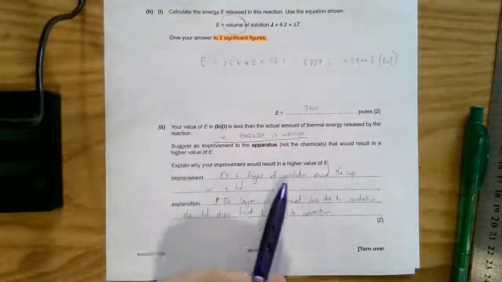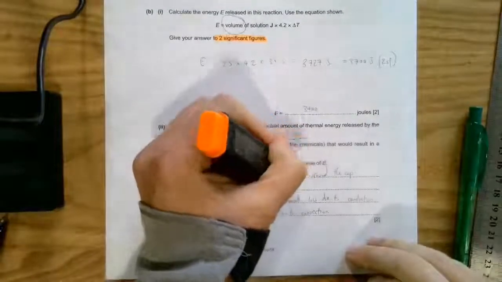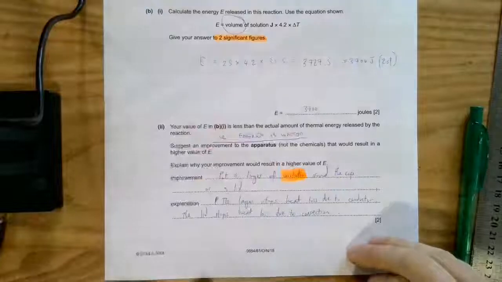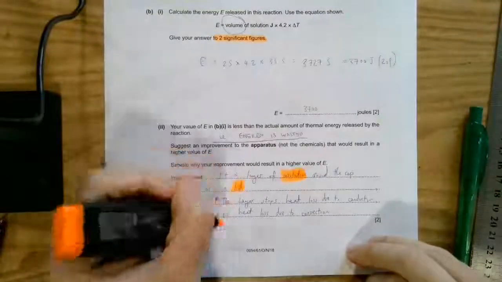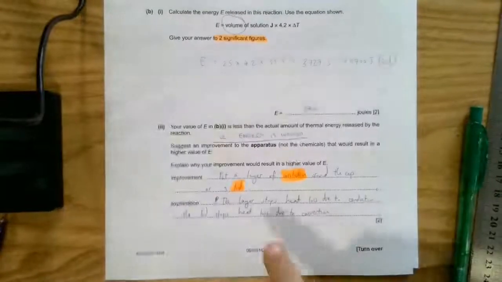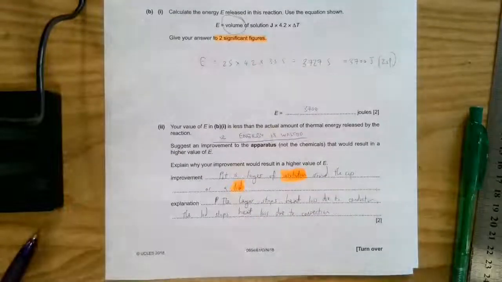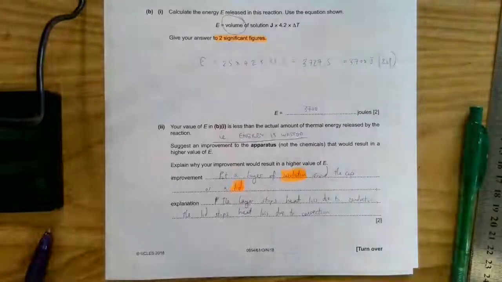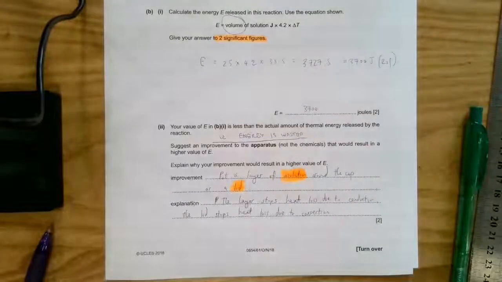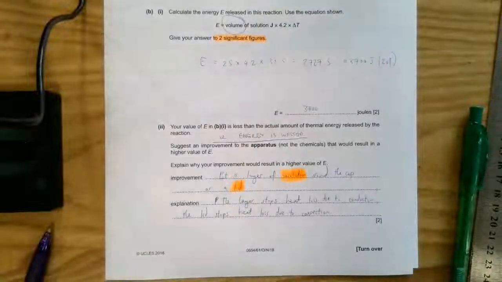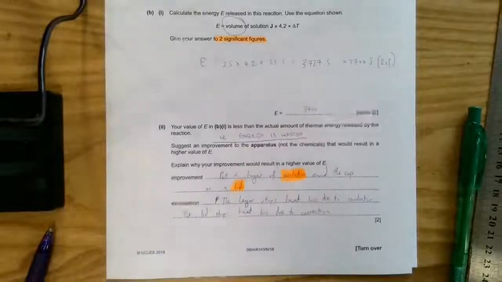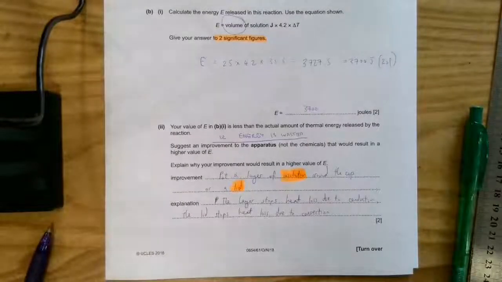How do we stop that? Well, what we could do is put a layer of insulation. You could suggest what that insulation could be. Cotton wool is a good one. Or we could put a lid on there. The layer stops heat loss due to conduction, and the lid stops heat loss due to convection. I could imagine talking about another one, which would be heat loss to radiation. You could wrap this thing in tinfoil, because the heat, as it tries to come out of the cup, would be reflected back by the tinfoil and therefore kept in the cup.